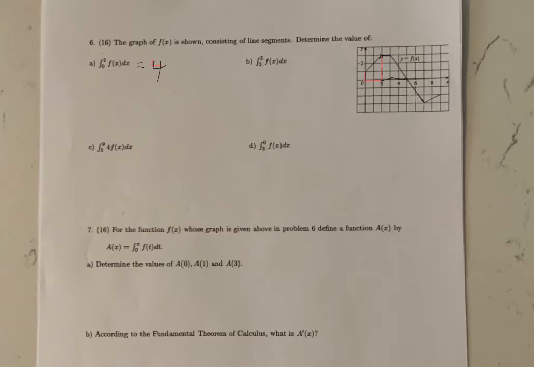2 to 5, this trapezoid, and the only other thing you need to be aware of, notice there's a 4 tucked in here. Some of you missed that. It should create no confusion, just bump it out of the way.